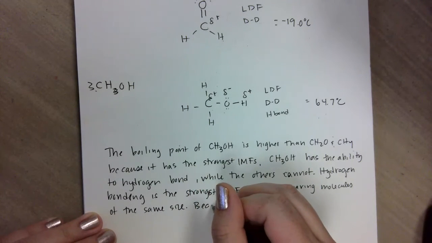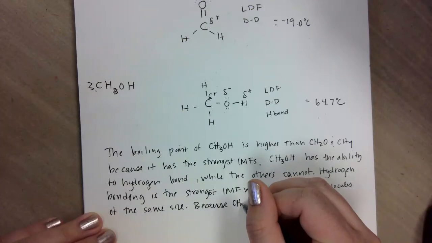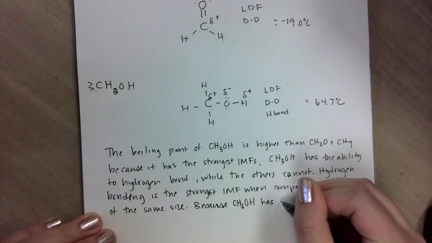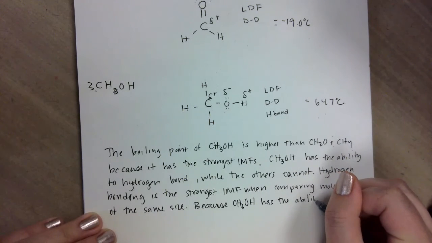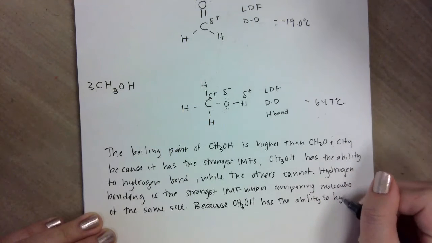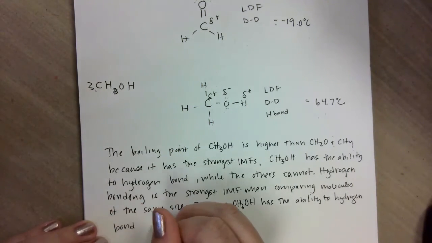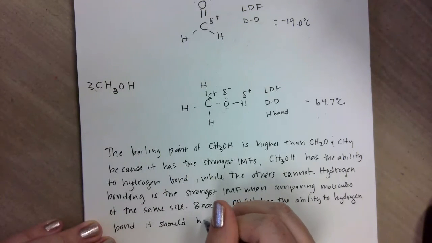Because CH3OH has the ability to hydrogen bond, it should have a higher boiling point.